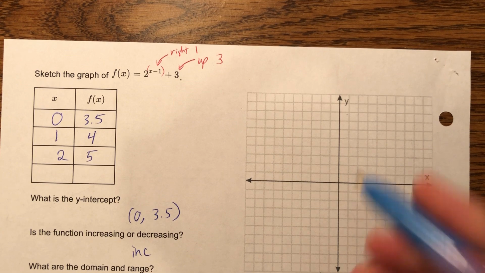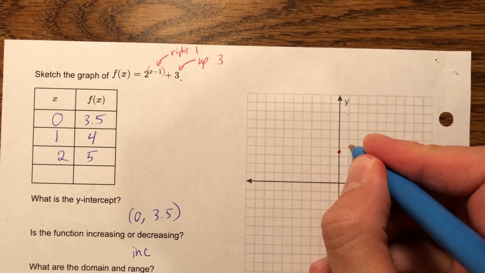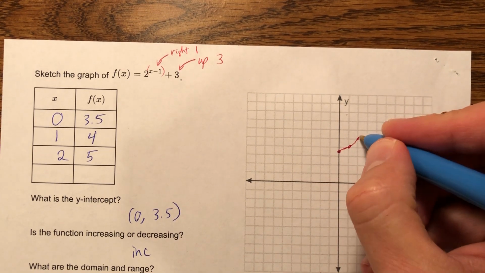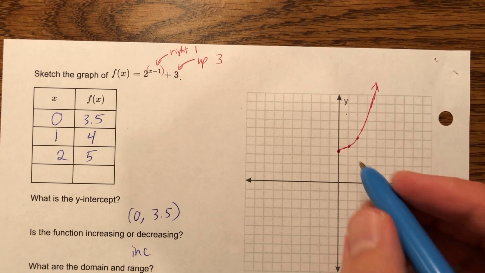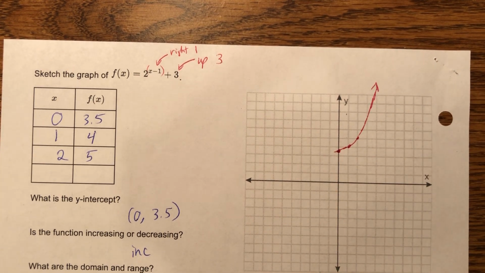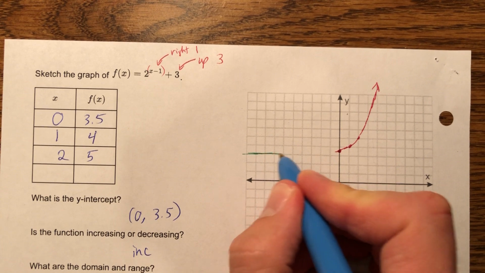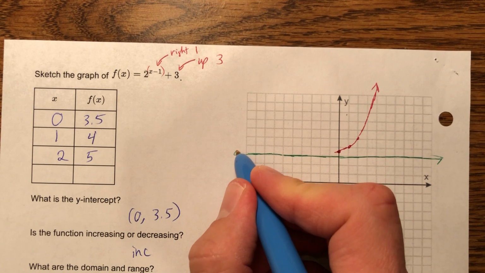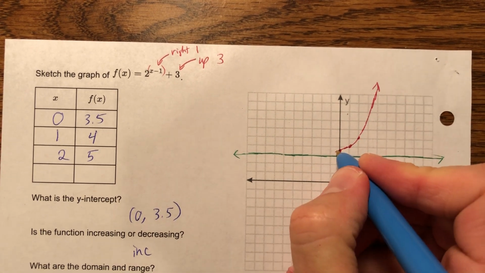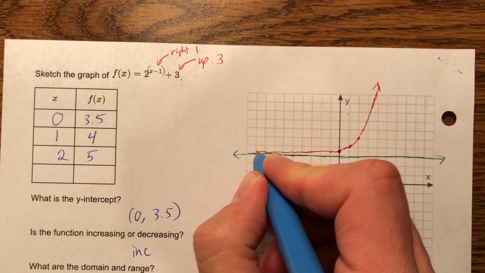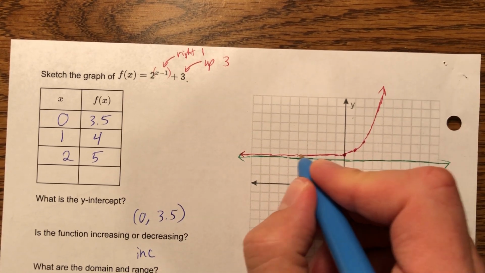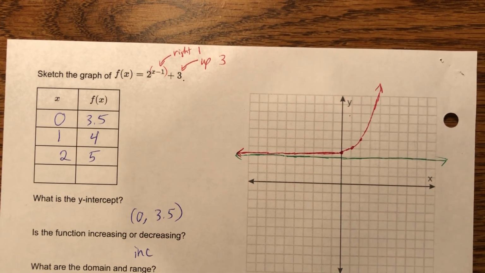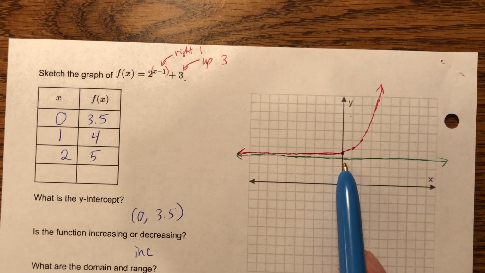And let's plot just a few points: 0, 3.5; 1, 4; 2, 5. And we're going to go up like this, and it's just going to go up way, way, way high forever, and it levels off at 3. If you don't see it on Desmos when you graph it, if you don't know that the horizontal asymptote is at 3, then what you do know, if I could draw this a little bit better, that would be nice. My goodness, that is the ugliest exponential graph I ever drew in my life. I've been drawing these for over 20 years. All right. If you don't know that this is at 3, check it out.